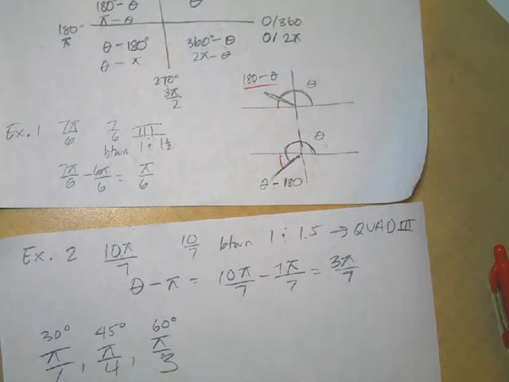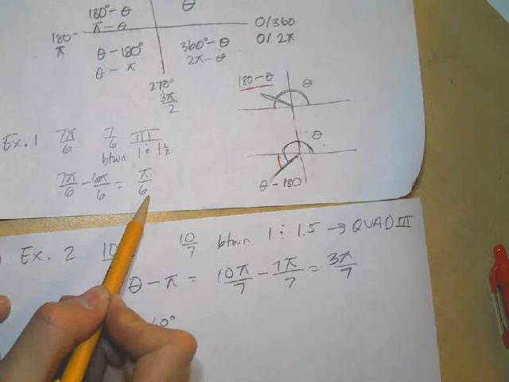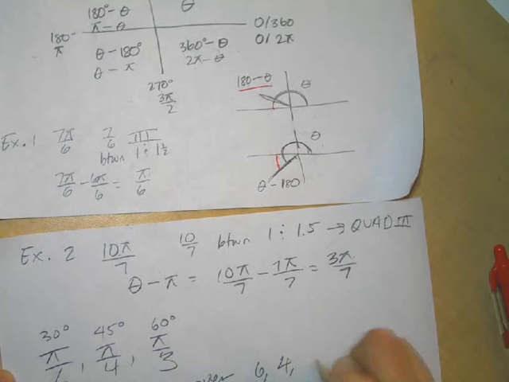Fortunately, every time you do the reducing, you're always going to get just pi over whatever the denominator is. So if it's ever over 6, 4, or 3, the reference angle, this is the shortcut, is pi over whatever the denominator is.